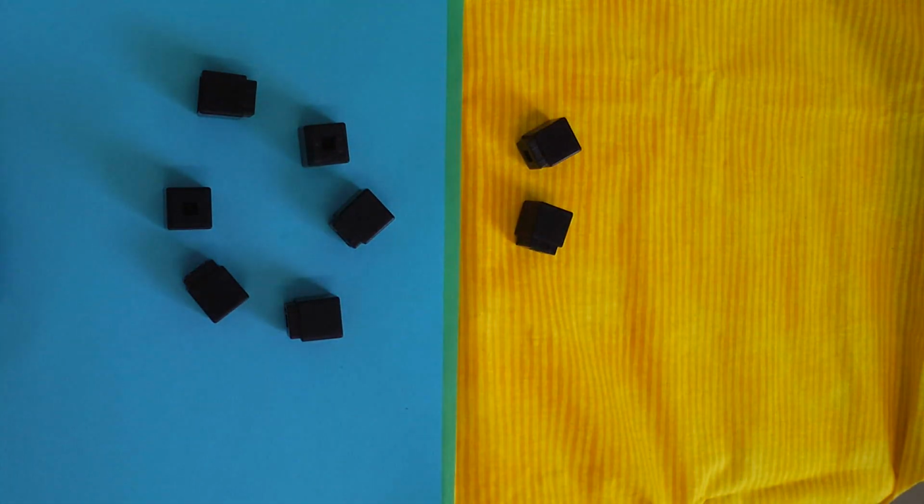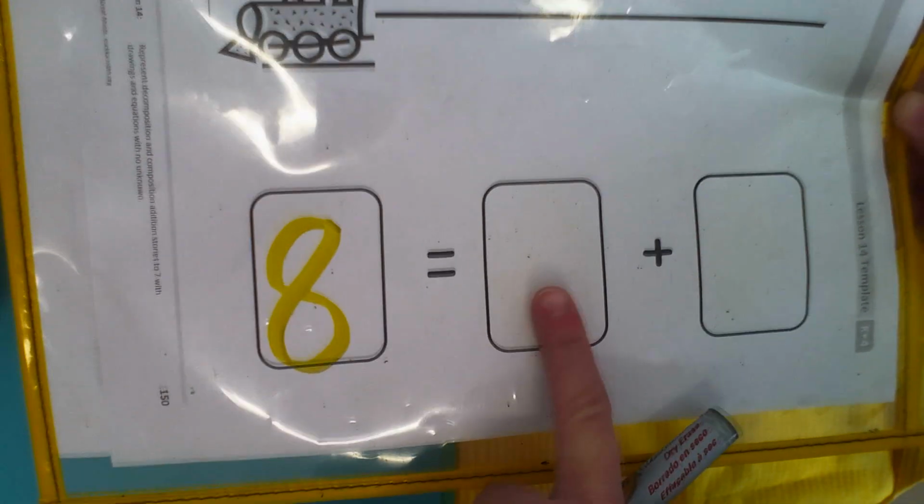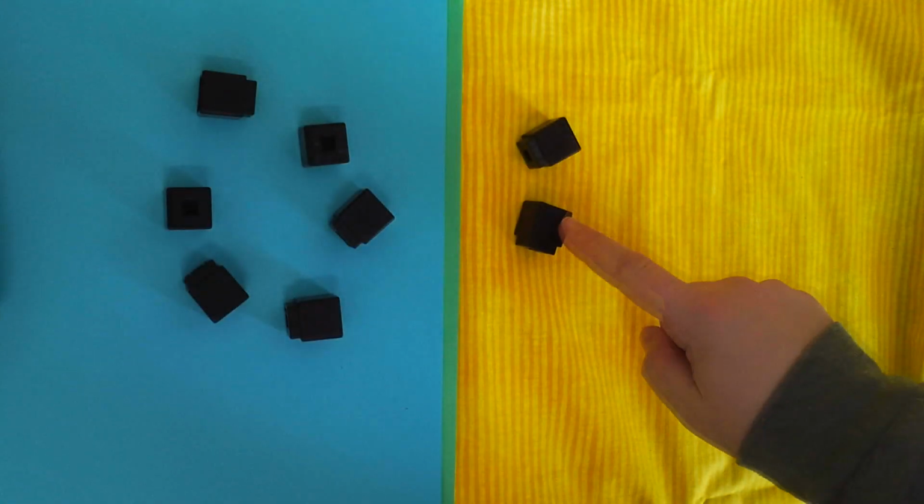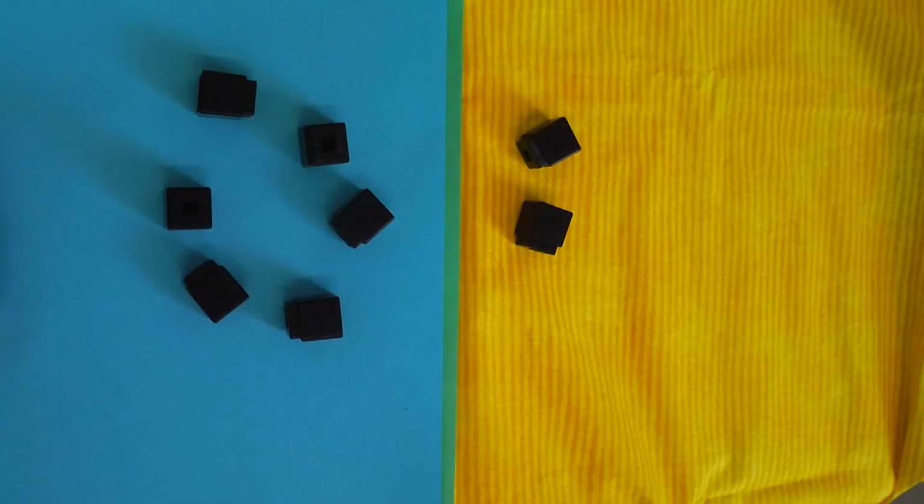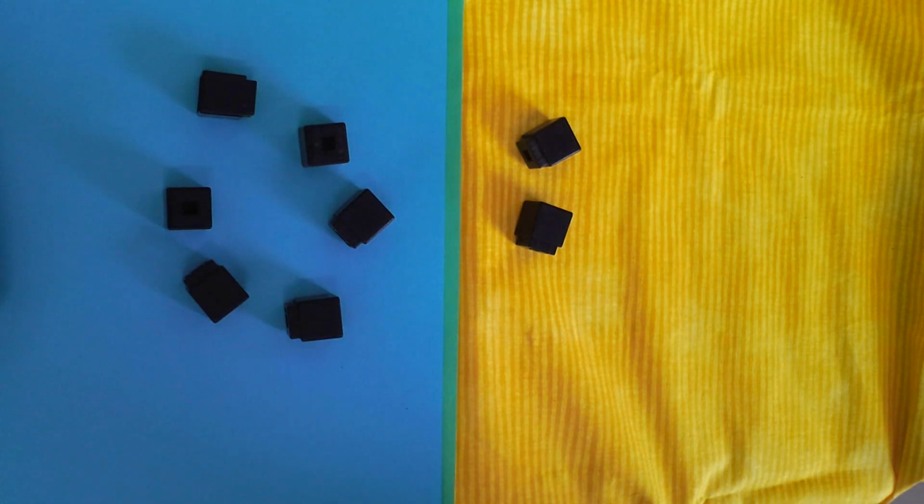Ooh. So in my number sentence, I'm going to write 8 is the same as 6. And my other part is 2. Okay, go ahead. Write your number sentence. Let's read it all together. Here we go. 8 is the same as 6 and 2.